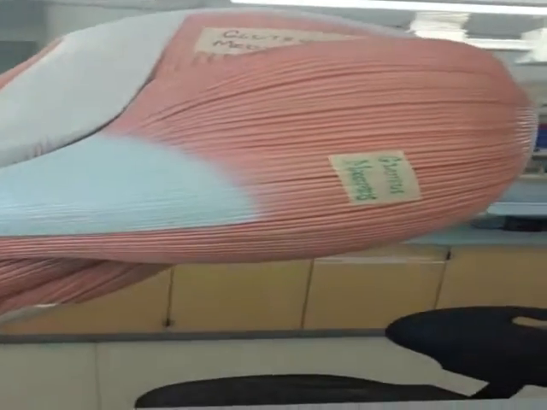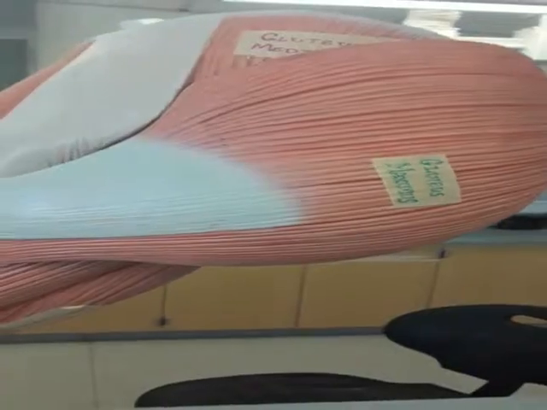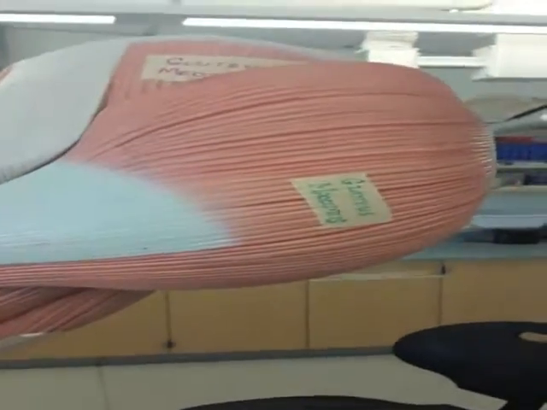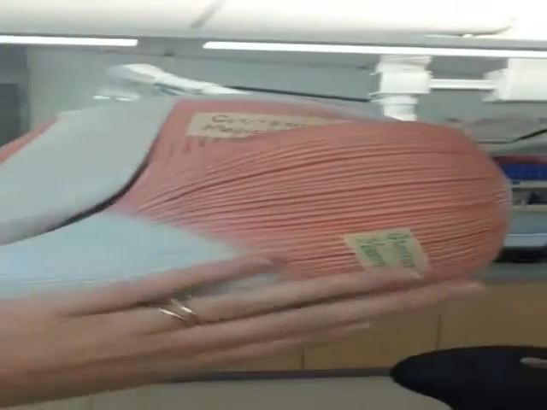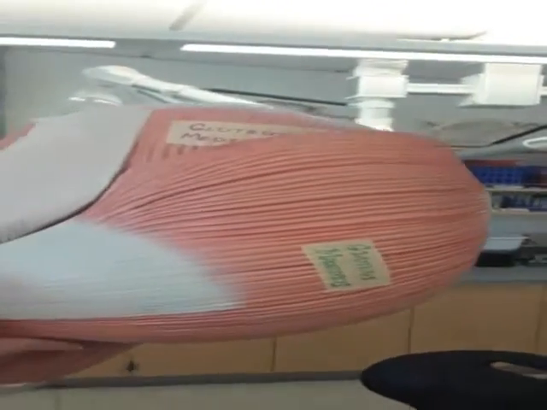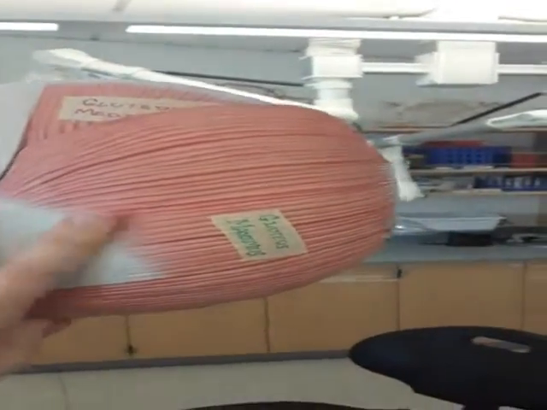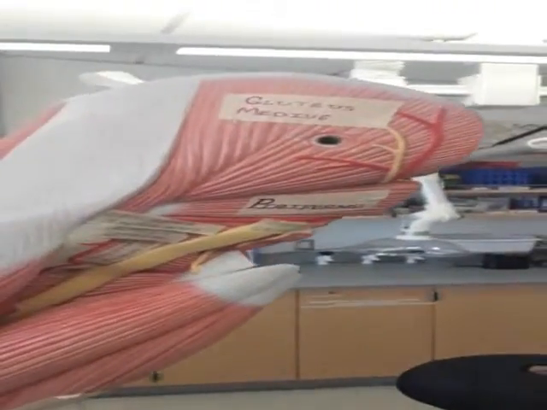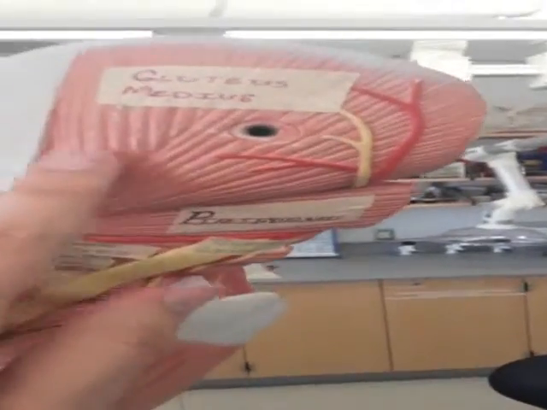And if we keep moving, all right, now let's talk about your glutes. You have 3 of them, a maximus, a medius, and a minimus, but we're not asking you to identify the minimus. This large superficial muscle is your gluteus maximus. And if we take the gluteus maximus off, we'll be able to see your gluteus medius.